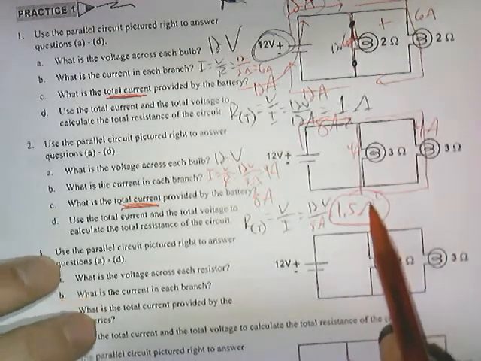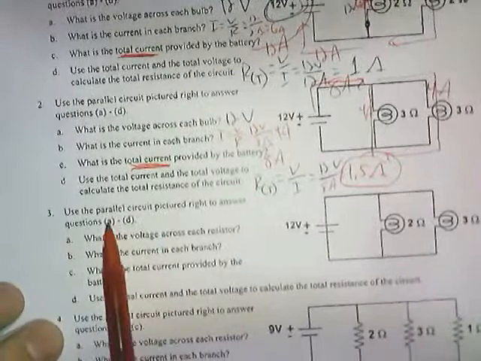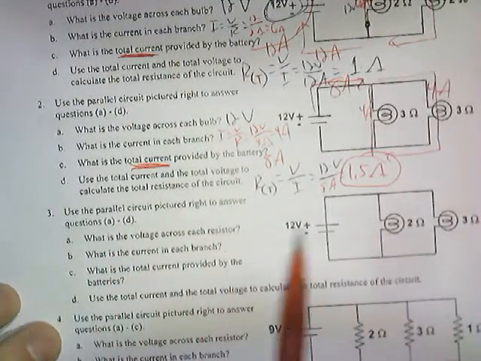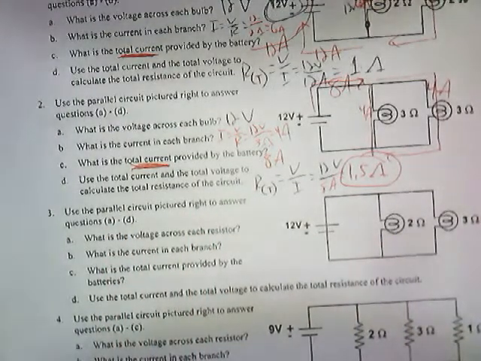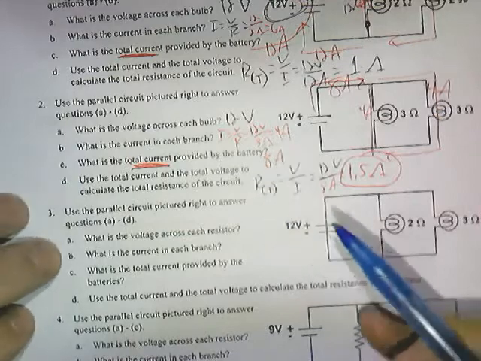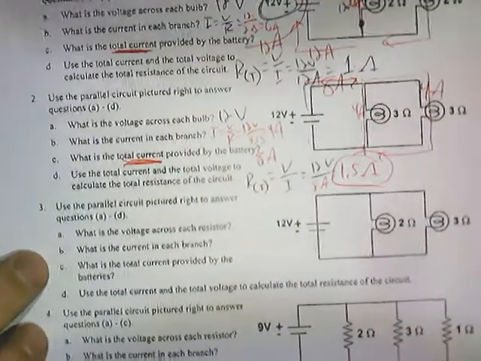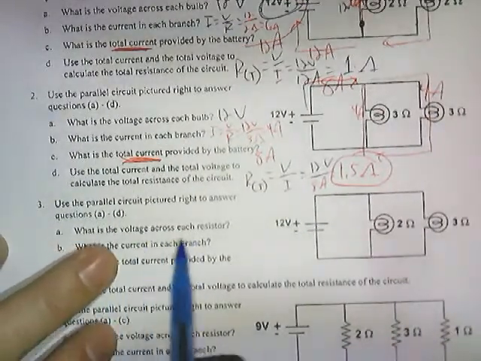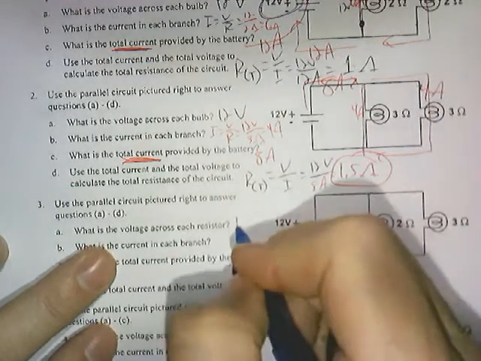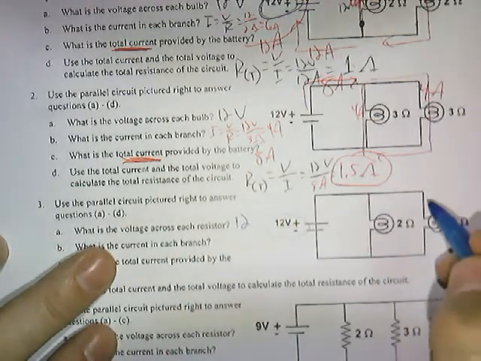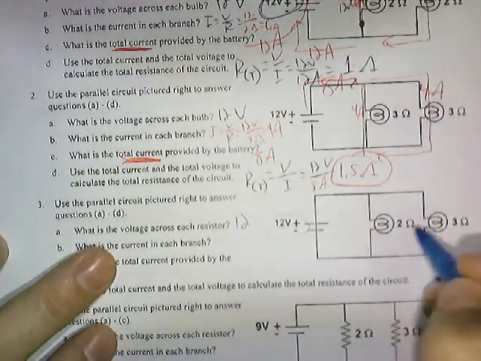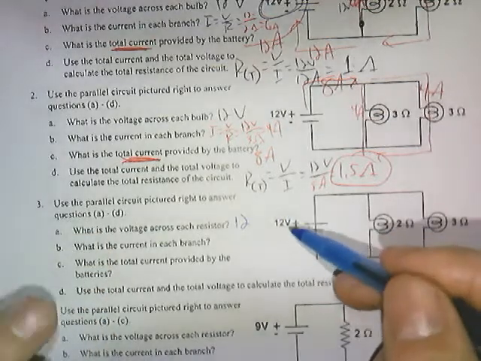Right? Ohm's law. Everything comes back to Ohm's law. So use the parallel circuit pictured to the right. Let's do this one. I'll mix it up. I'll use blue. So what's the voltage across each resistor? Well, 12 volts here, 12 volts here. There's only one resistor here, so it's just that value.